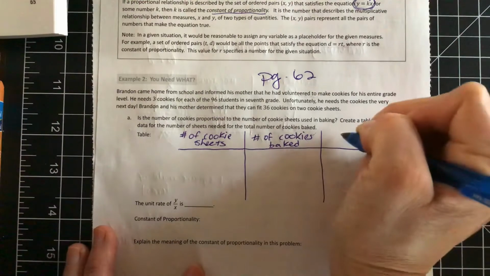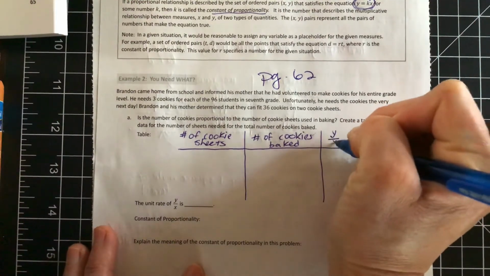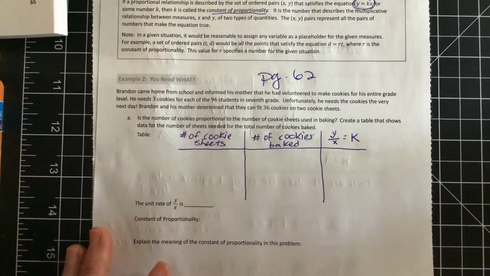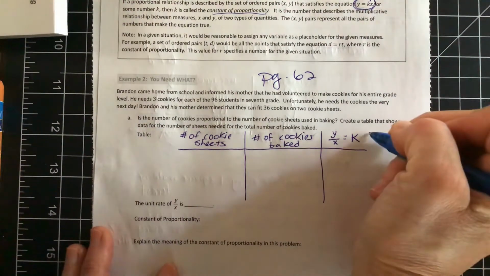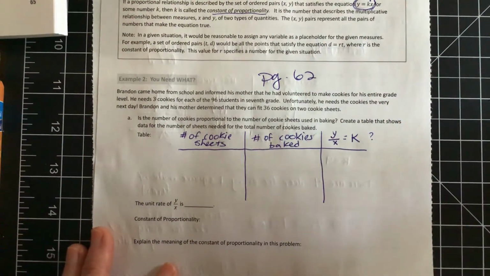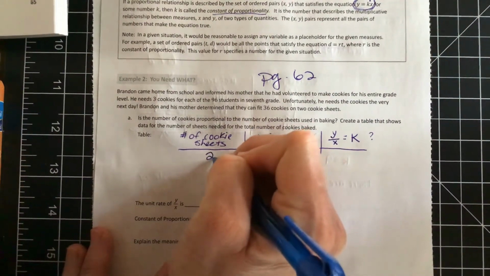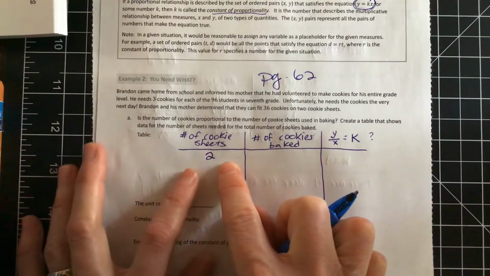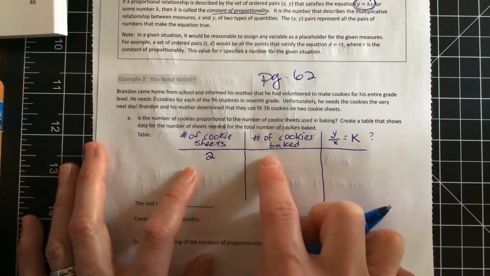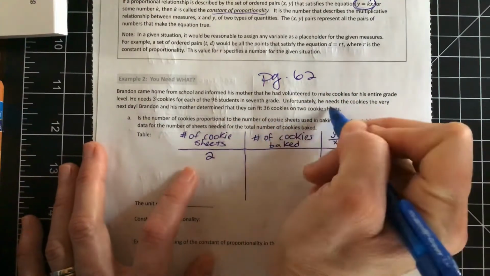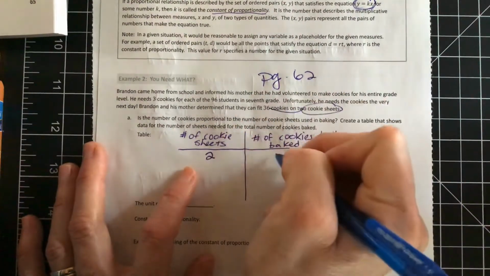We'll have the y divided by x. Does it equal a constant? That's kind of what we're trying to solve, right? So if we have 2 cookie sheets, we can have 36 cookies. See, 2 cookie sheets, 36 cookies.